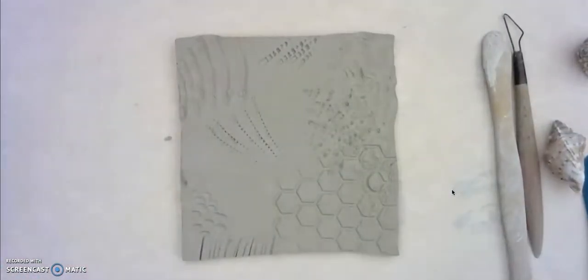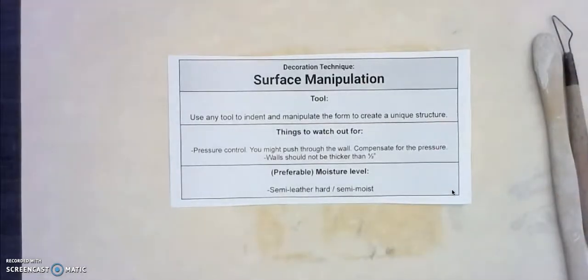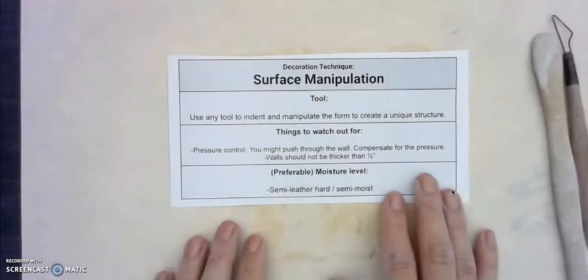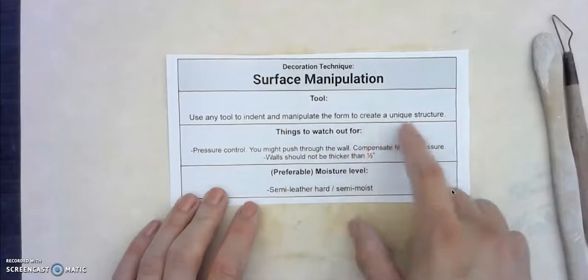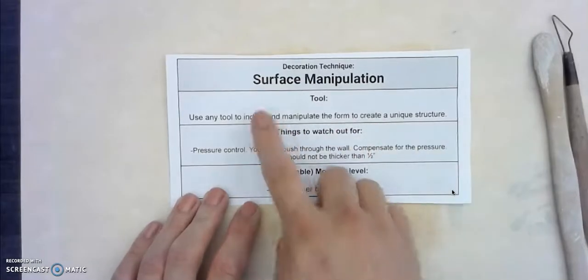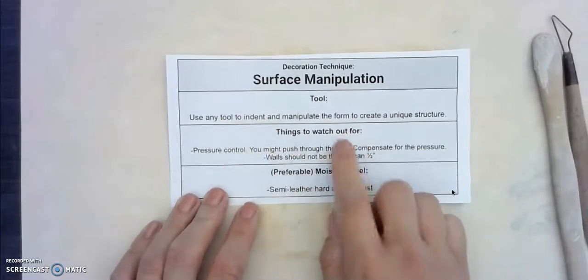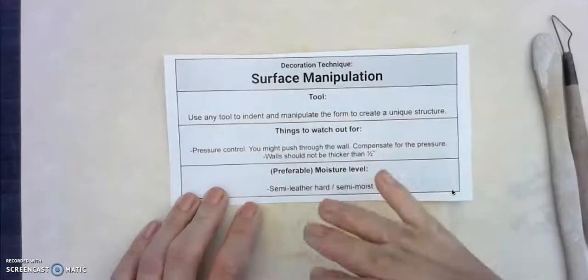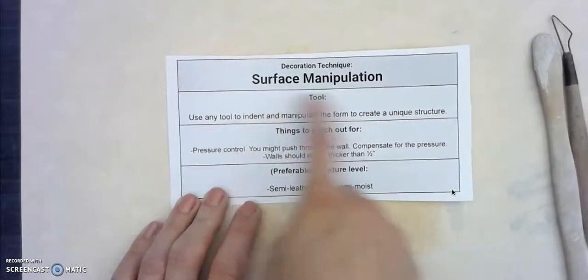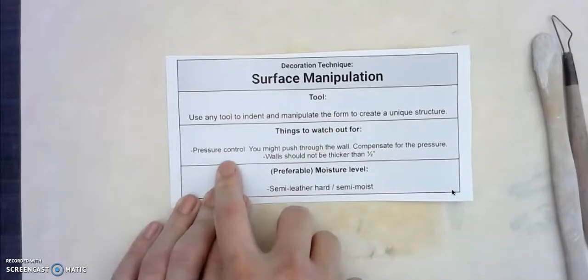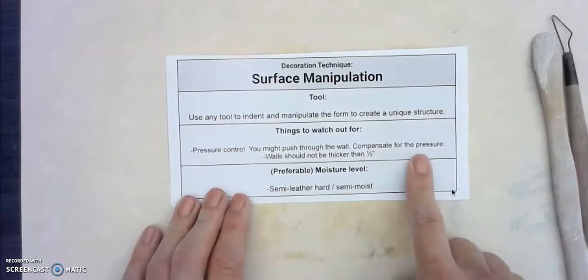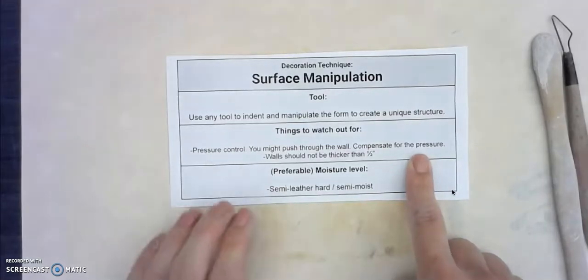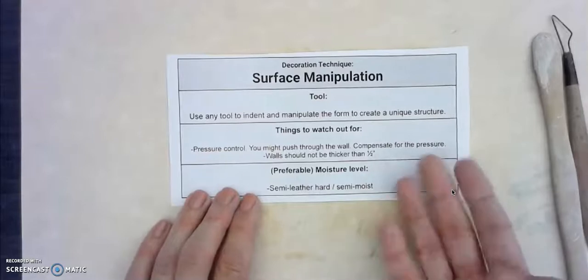The next decorative technique is called surface manipulation. This is one you're very familiar with. You're using any tool to indent and manipulate the form to create a unique structure. So this is like a mixture of impressions and appliques, because you might be adding to the surface. The thing about surface manipulation is pressure control. You might push through the wall, so you need to compensate for pressure. I know that sounds exactly like the impressions instructions, but those are just things you need to watch out for.